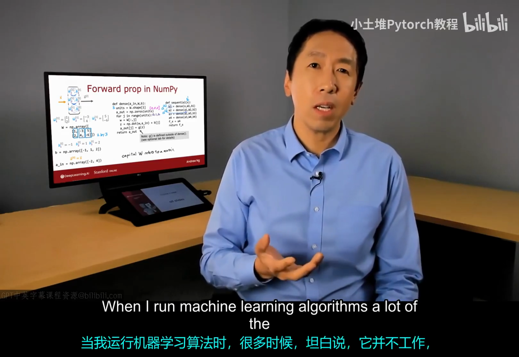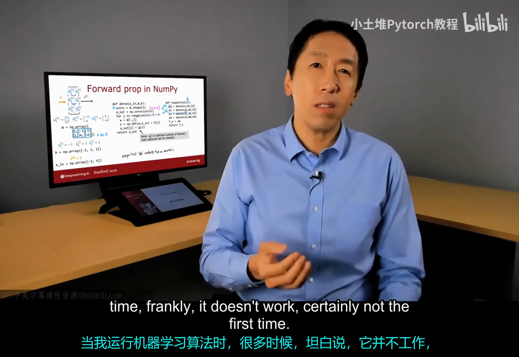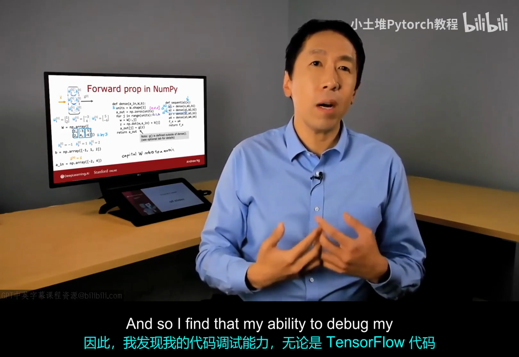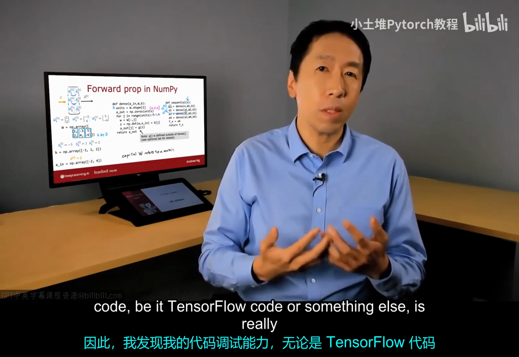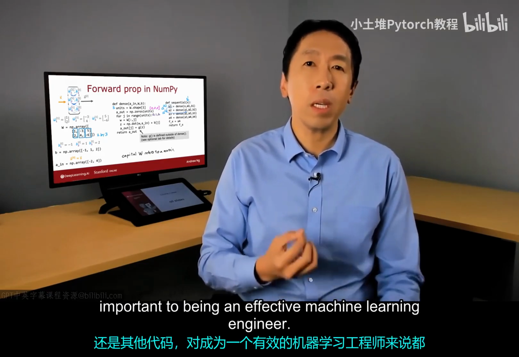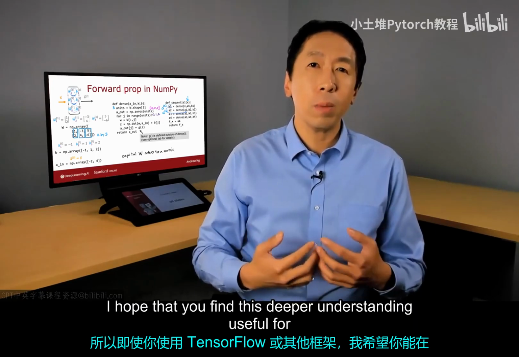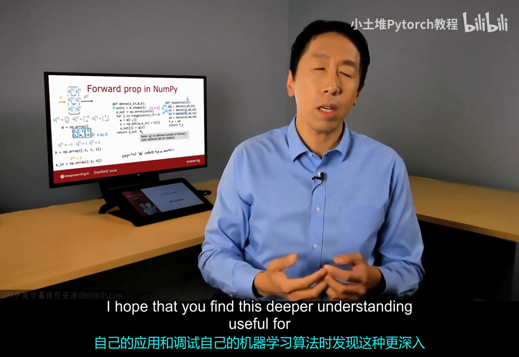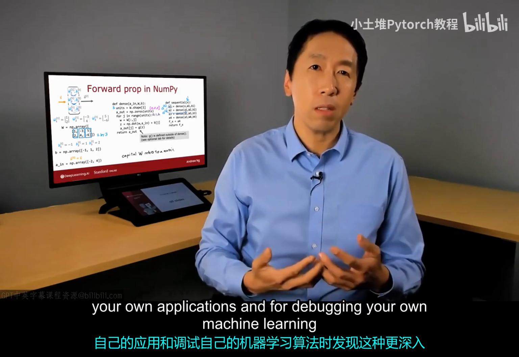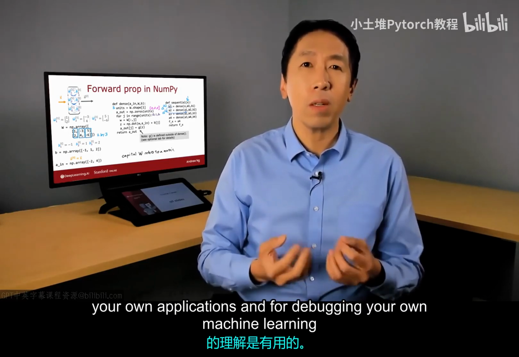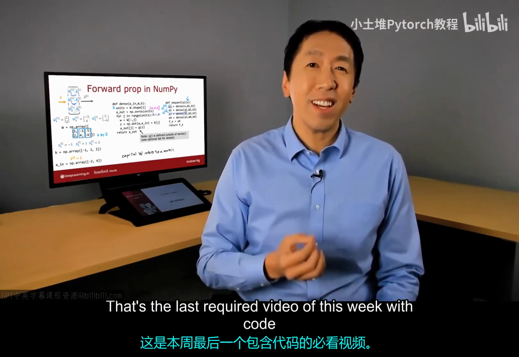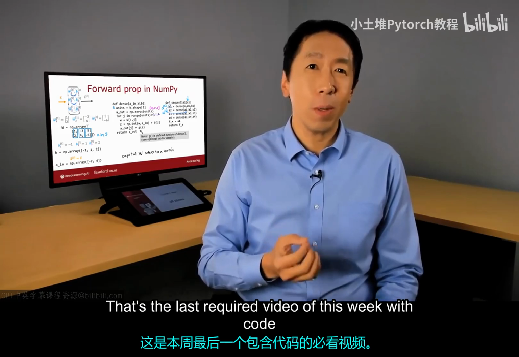When I run machine learning algorithms a lot of the time, frankly, it doesn't work, certainly not the first time. And so I find that my ability to debug my code, be it TensorFlow code or something else, is really important to being an effective machine learning engineer. So even when you're using TensorFlow or some other framework, I hope that you find this deeper understanding useful for your own applications and for debugging your own machine learning algorithms as well. So that's it. That's the last required video of this week with code in it.